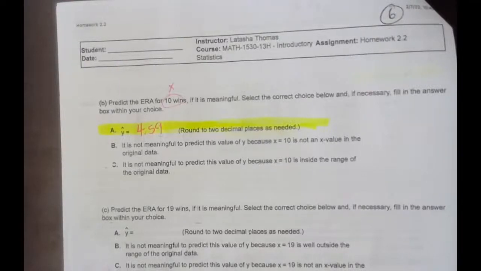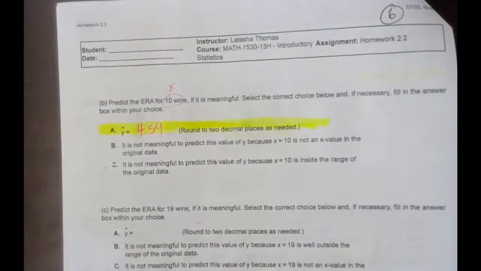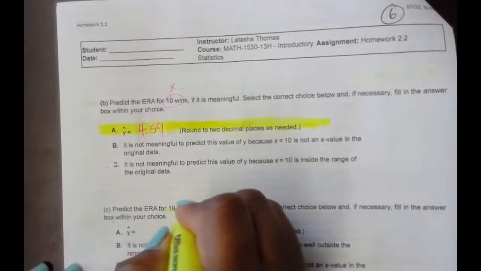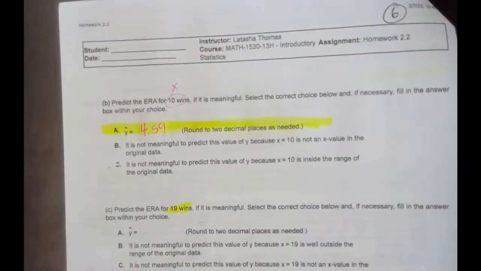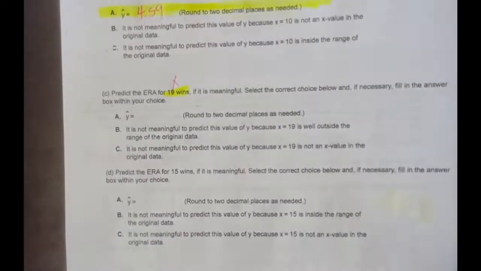All right. 19, do you think 19 would be significant to the data? I think so as well, because the data runs from 9 to 20. So 19 would be significant. That's our X. So I'm going to give you a moment.